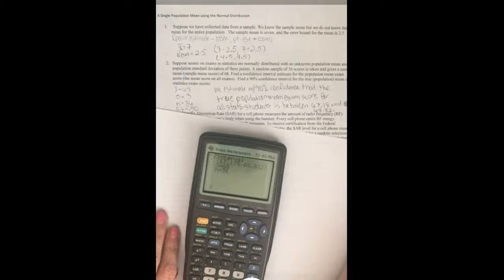So 90% of all confidence intervals constructed in this way contain the true mean statistics exam score. So for example, if we constructed 100 of these confidence intervals, we would expect 90 of them to contain the true population mean exam score.